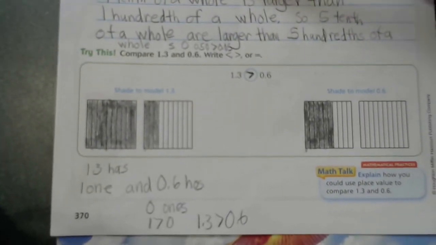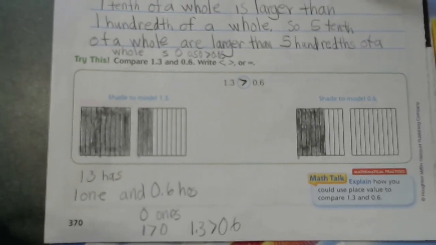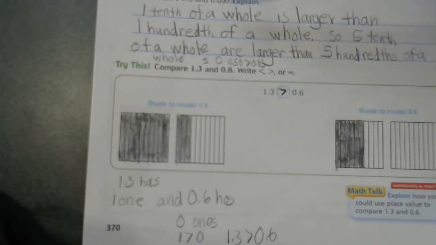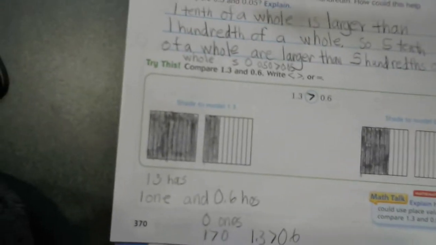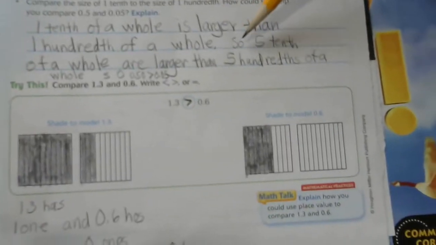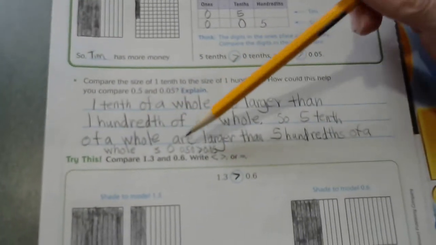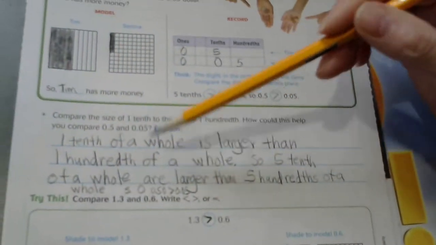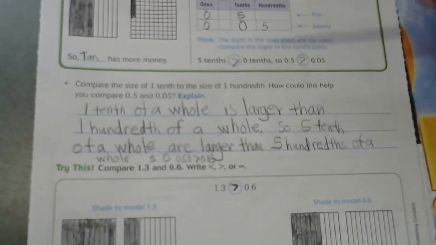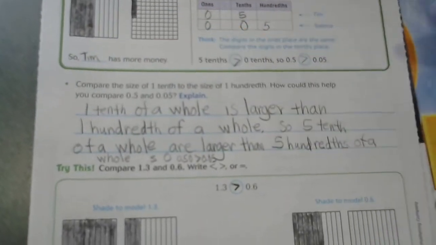Compare the size of 1/10 to the size of 1/100th. How could this help you compare the size of 0.5, which is 5/10, and 0.05, which is 5/100ths? So how does comparing 1/10 to 1/100th help you compare 5/10 to 5/100ths? Well, 1/10 of a whole is larger than 1/100th of a whole, as we saw up here. So 5/10 of a whole is larger than 5/100ths of a whole. I think the actual drawn out coloring explanation really helps us see that 5/10 is much larger than 5/100ths.